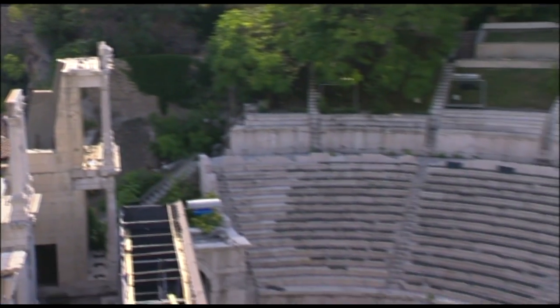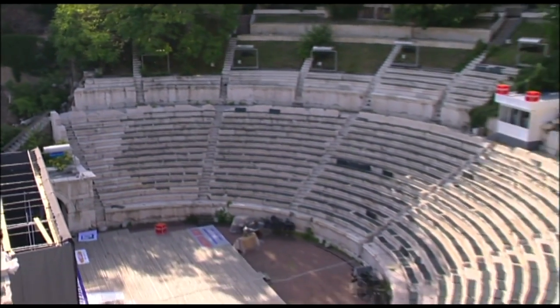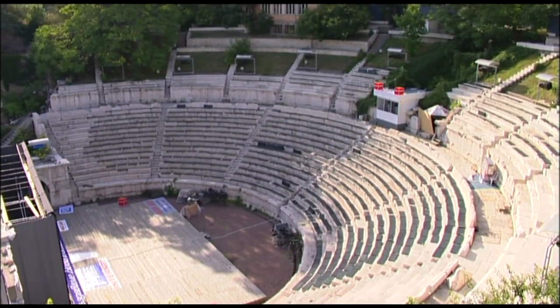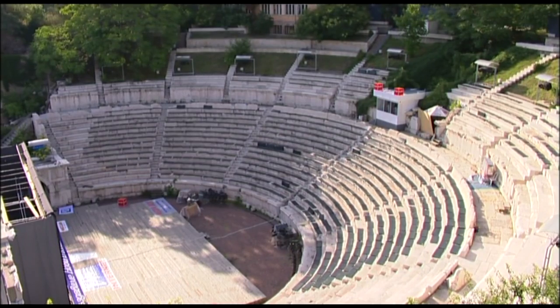This magnificent Roman amphitheatre here in Plovdiv in Bulgaria provides a superb example of price discrimination, because you have to pay in order to be able to come in and view it, just to be able to enjoy the atmosphere of the place. How much do you pay?